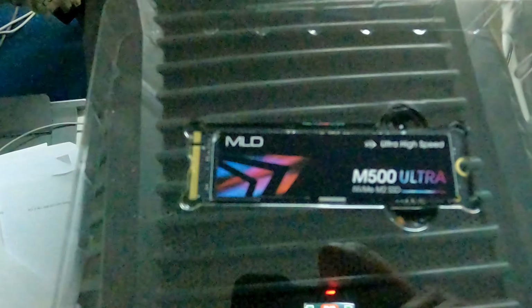I bought this new NVMe SSD drive to replace my old one. I have only one slot. You can see it, it is an old mainboard. I don't have any extension slots in here. Today I'm gonna show you how to change this SSD without any format process.